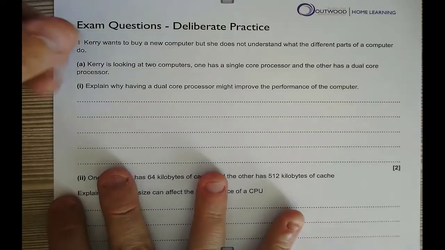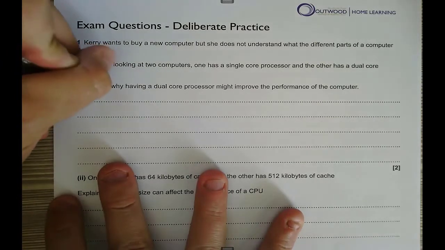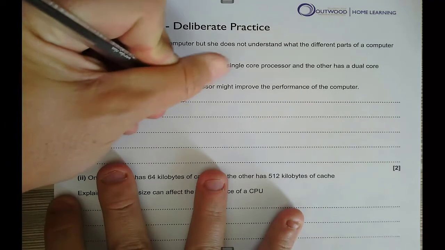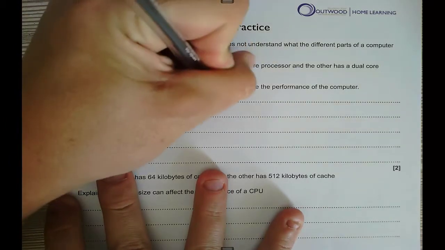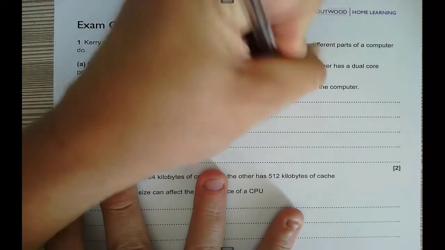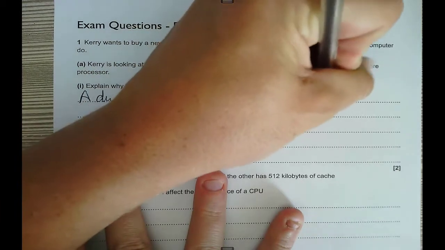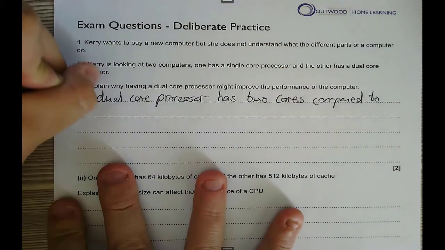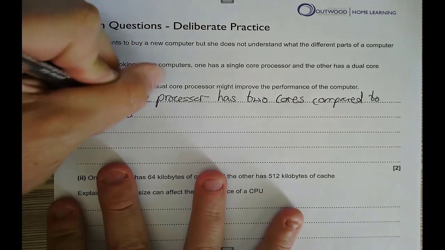So here we go. A dual core processor has 2 cores compared to 1 in a single core processor.